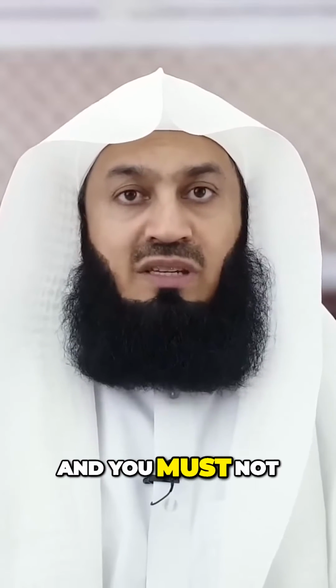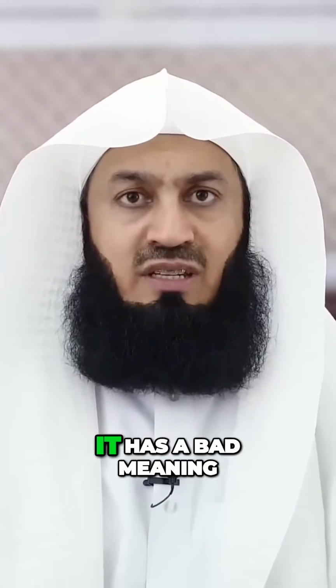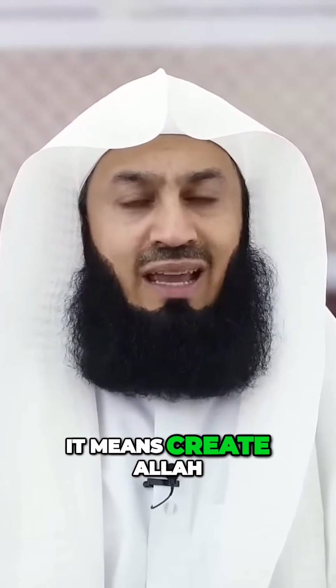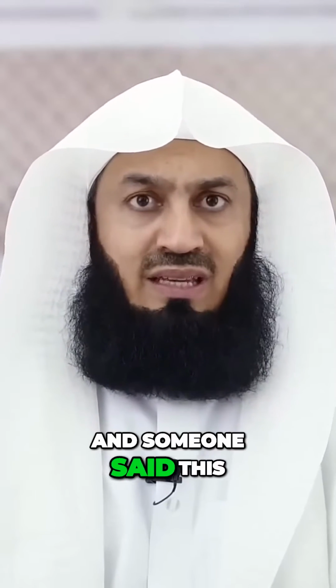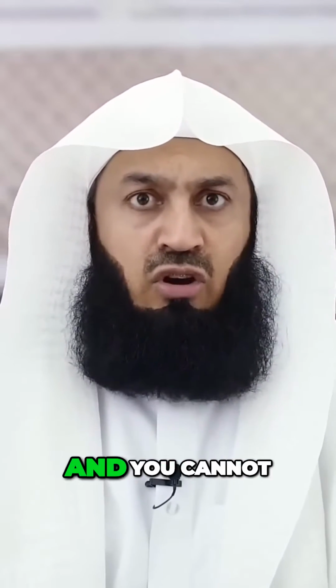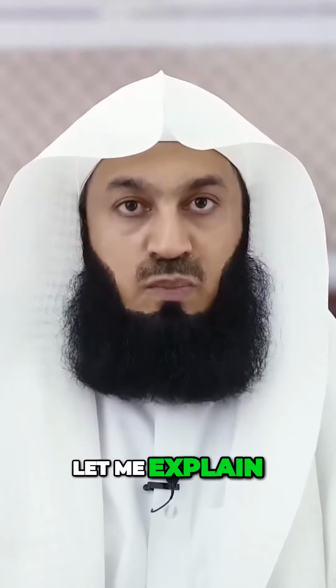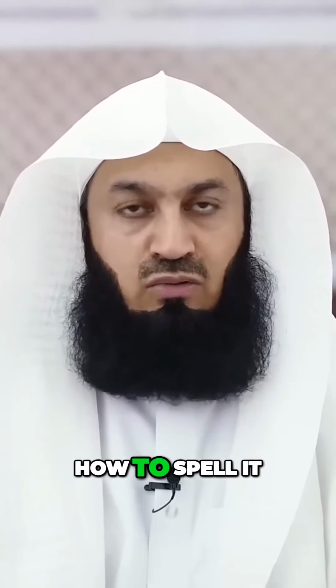People comment saying you must separate these three words, inshaAllah, and you must not write it together because it has a bad meaning. It means "create Allah," and someone said this and someone said that and it's wrong and you cannot. Okay, let me explain. It's not like we don't know how to spell it.